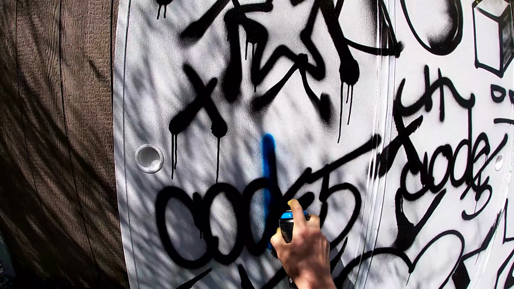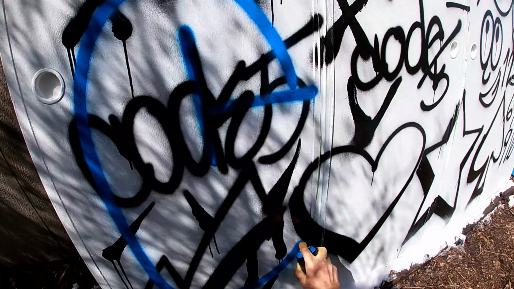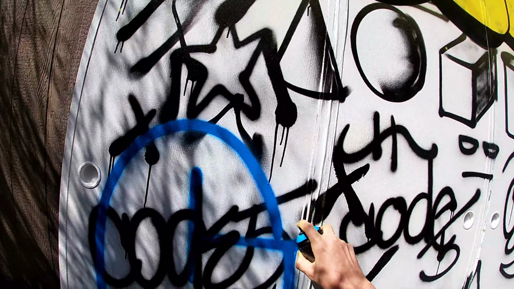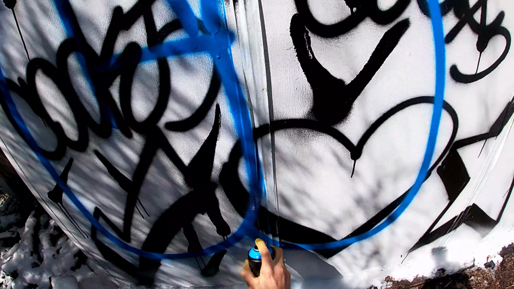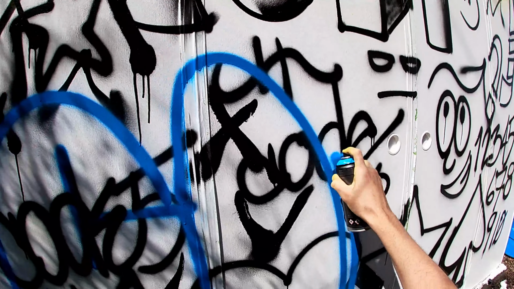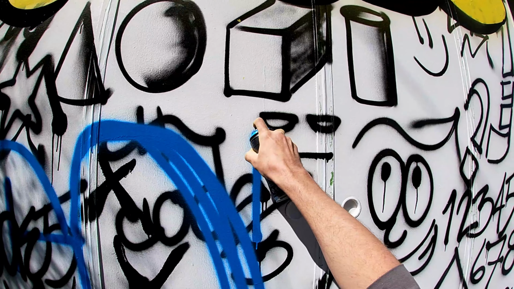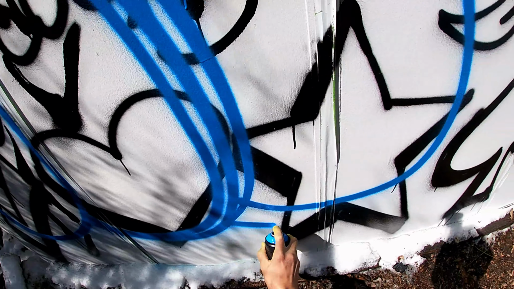Well, that doesn't cover the black at all. That's fine. Try to get even level.